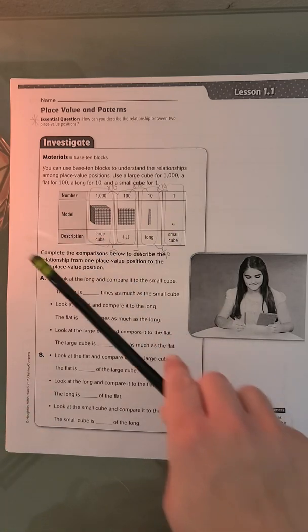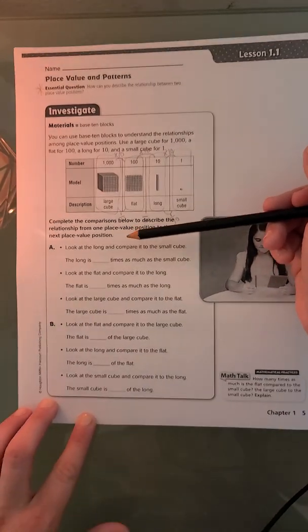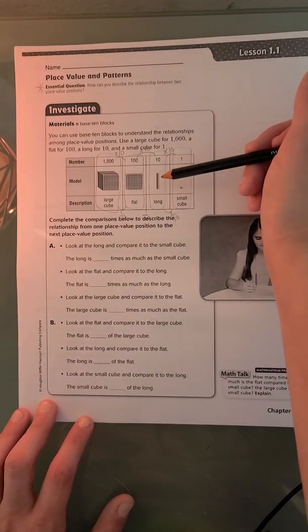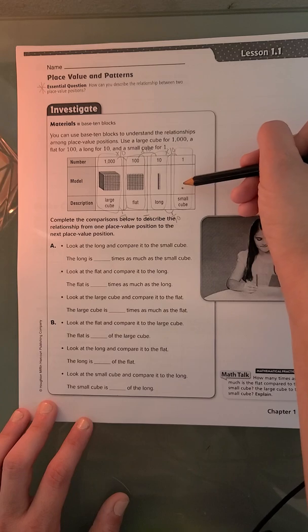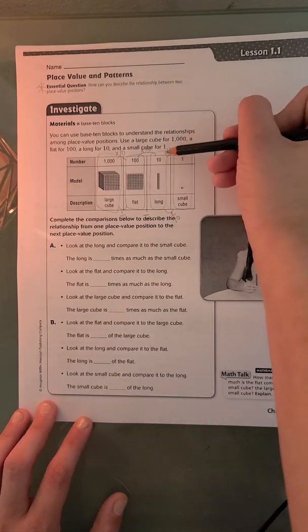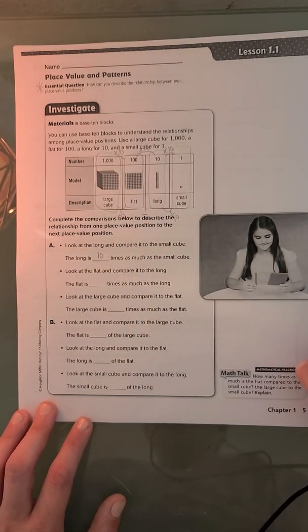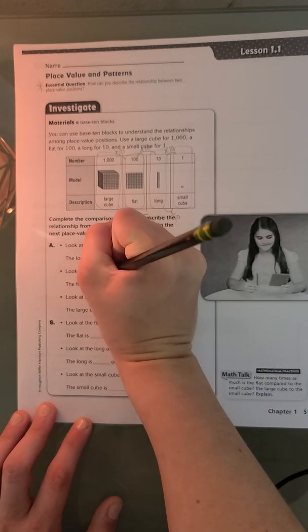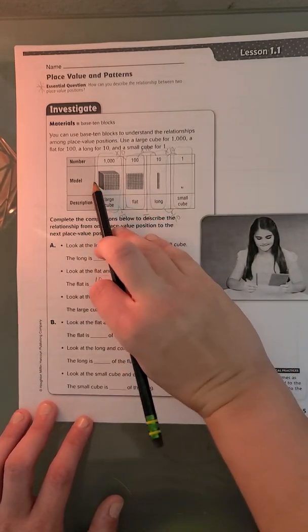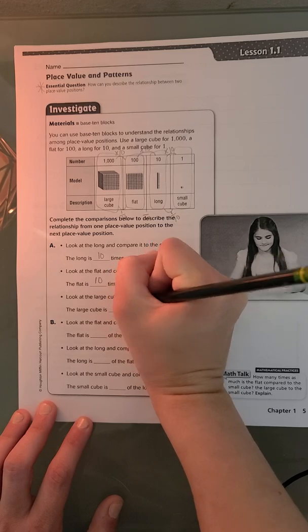Okay, so now that we've looked at it, we've kind of compared them, let's go down to the next section. Look at the long, so we're going to look back up here at the long, and compare it to the small cube. The long is how many times as much as the small cube? Well, we've talked about that. It's 10 times as much as the small cube. Now look at the flat and compare it to the long. The flat is how many times greater? 10 times greater. Now look at the large cube and compare it to the flat. The large cube is 10 times greater.